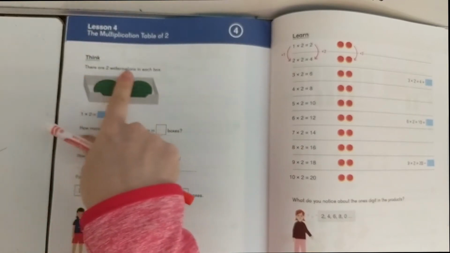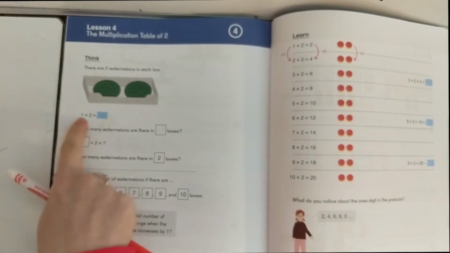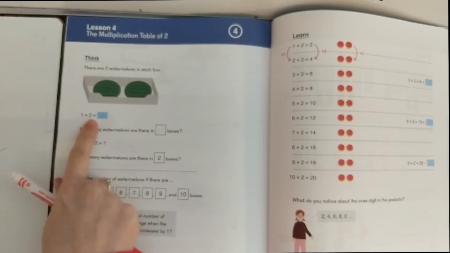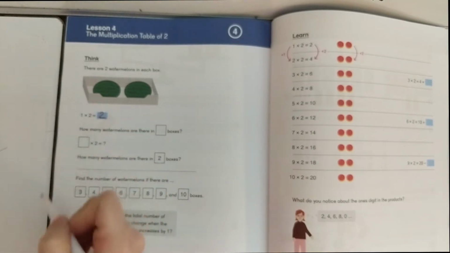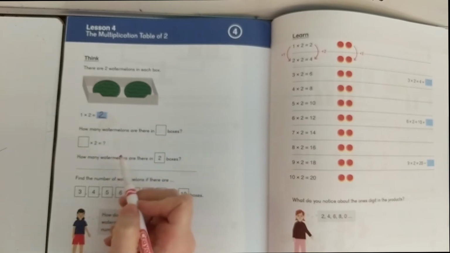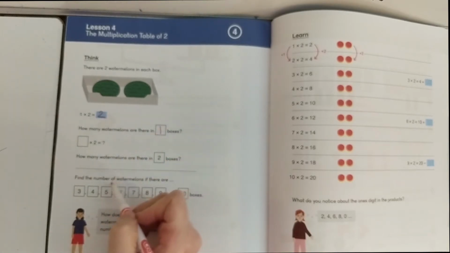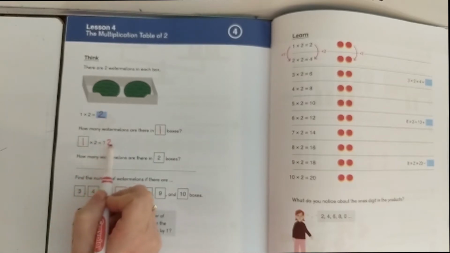There are 2 watermelons in each box. Here's the box and the 2 watermelons. One box multiplied by 2 watermelons equals 2. How many watermelons are there in boxes? How many watermelons are there in one box? 1 times 2 is 2.